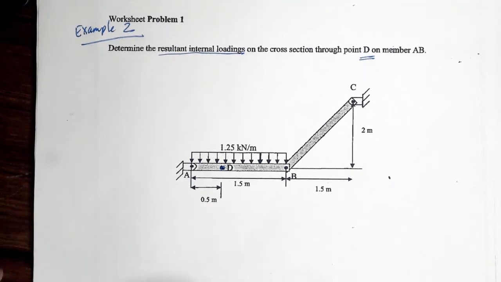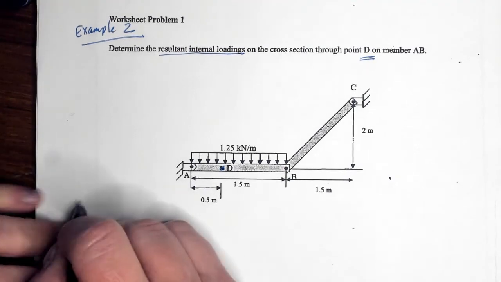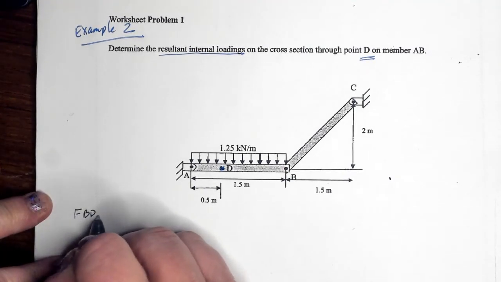Okay, so, well, let's draw this thing out. Let's do a free body diagram.